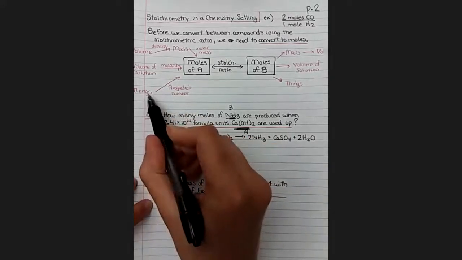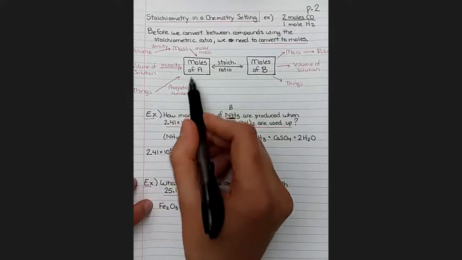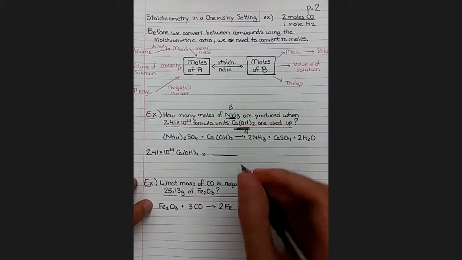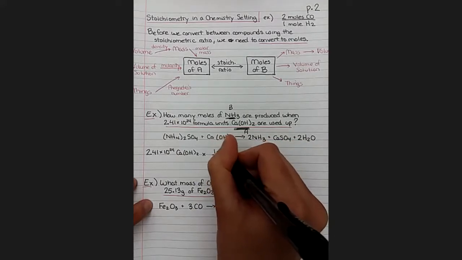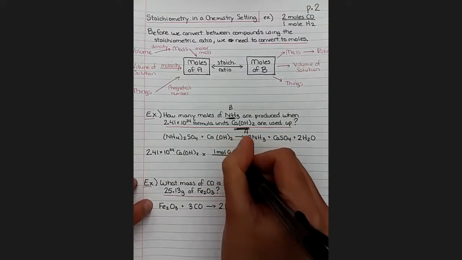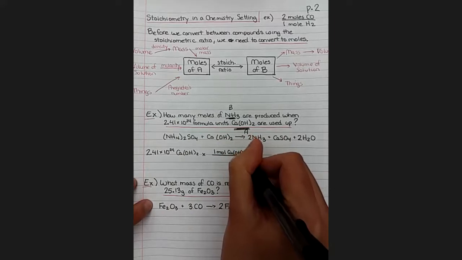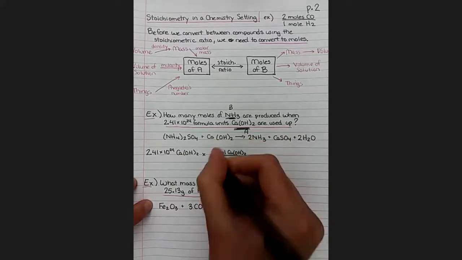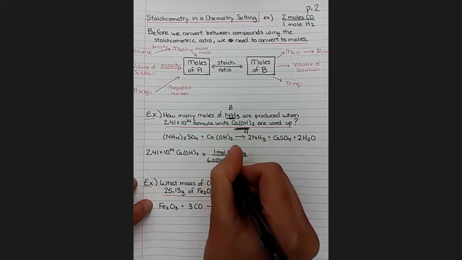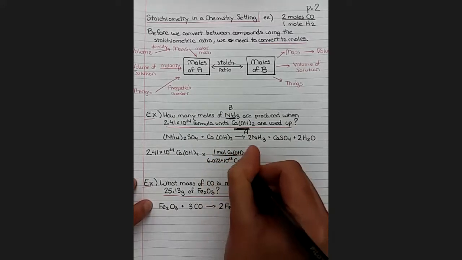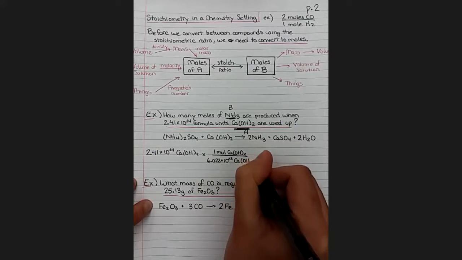So our first step is to go from number of things to number of moles using Avogadro's number. So I want to have moles on the top, because that's the unit that I need to use in the next step. And we'll put number of things on the bottom. 6.022 times 10 to the 23rd formula units of calcium hydroxide.